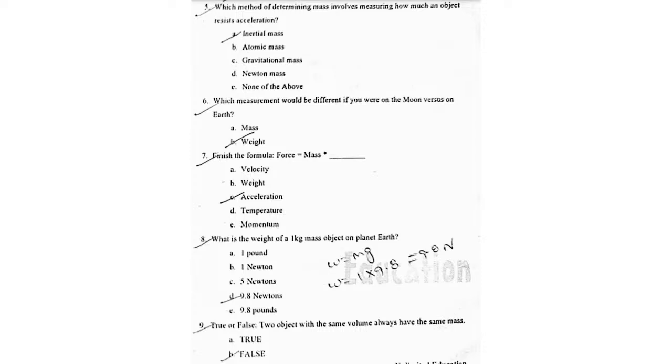So your gravitational acceleration is lesser on the moon as compared to earth. So whatever weight you have on earth, that will be 1 by 6th when you go to the moon.